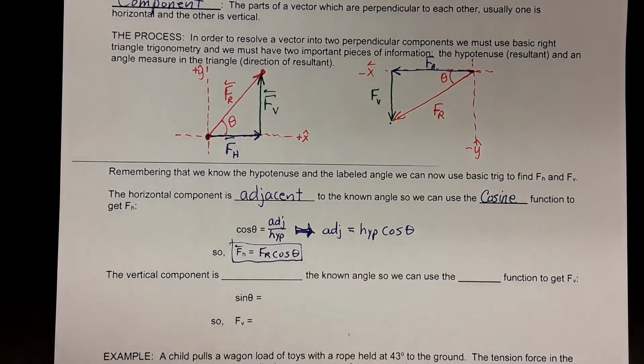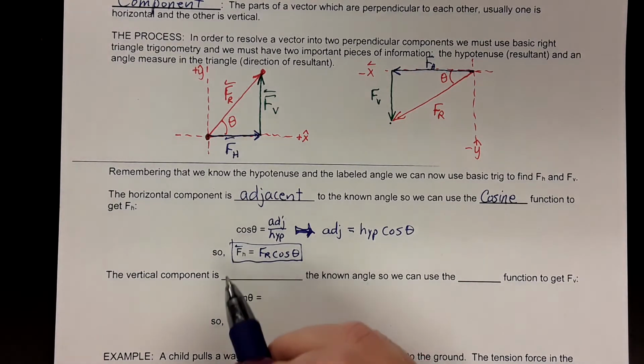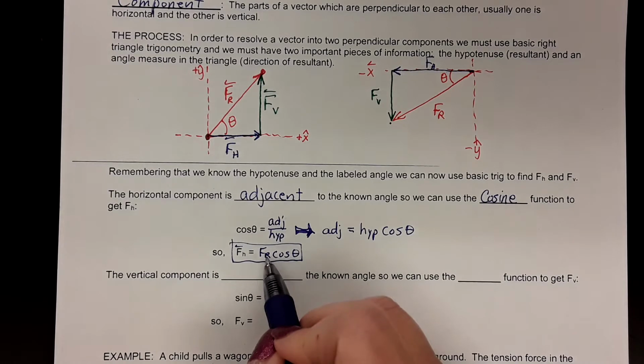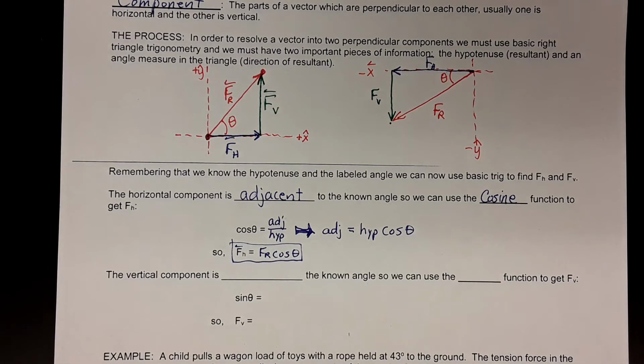And it doesn't matter if you're talking about a force or a displacement or a velocity. Just replace the F with the other appropriate variable. If you want to find the horizontal component of a velocity vector, you would take the resultant velocity and multiply by the cosine of the angle, okay?